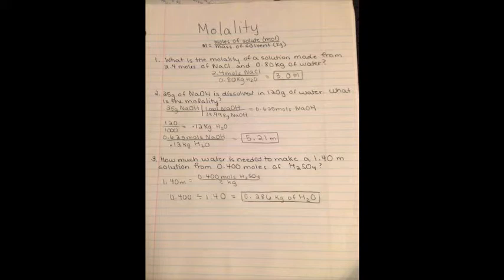Then for number 3, you have to manipulate the equation because it gives you a molality solution of 1.4, so you put that on the left side of the equation, and you set that equal to the 0.4 moles of sulfuric acid, and you're trying to find the kilograms in the denominator. So you end up dividing 0.4 by 1.4 to get 0.286 kilograms of water.